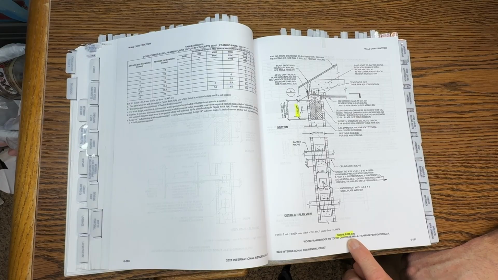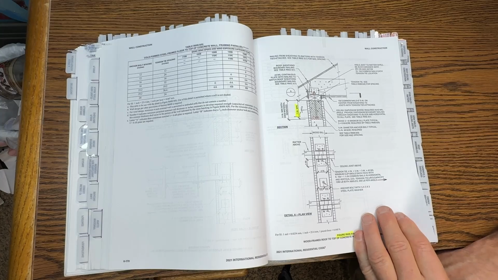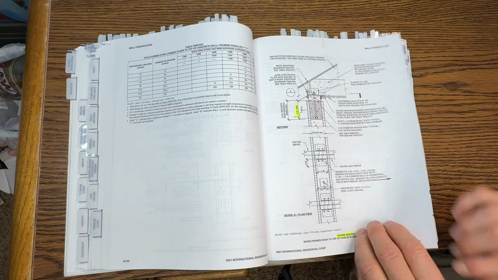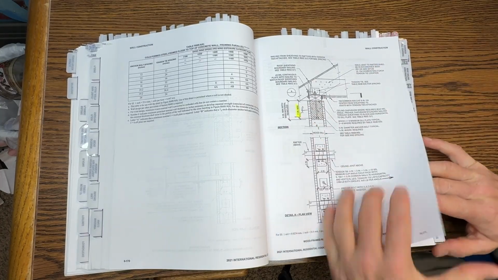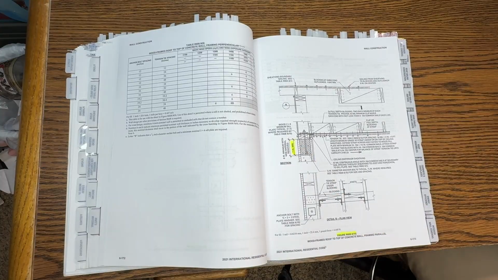Let's see, 608.9 (9). Guess I can use this one in 10. So 7 inches, magic number there. Just go ahead and read these sections to understand this. 7 inches there. So magic number is 7 inches.